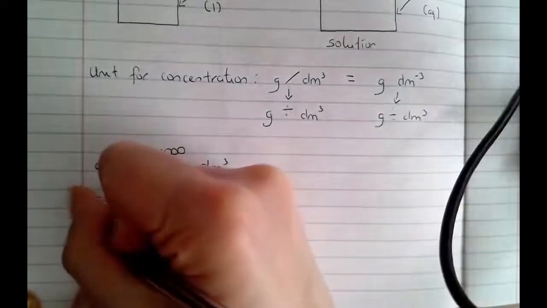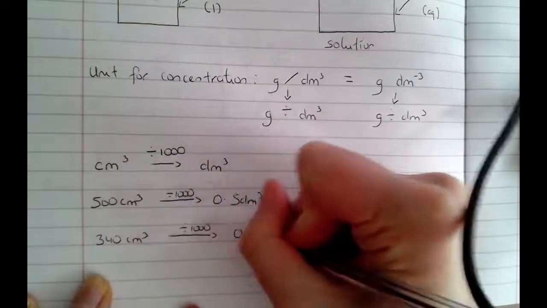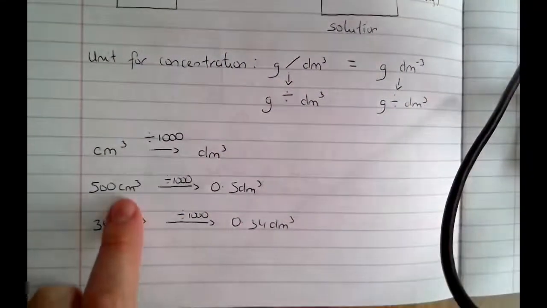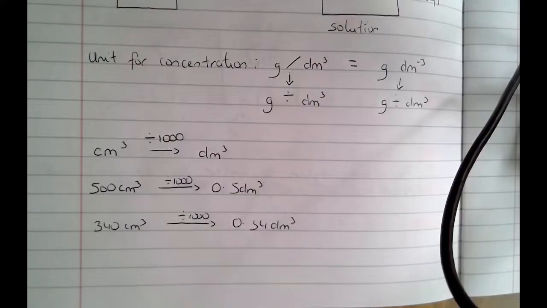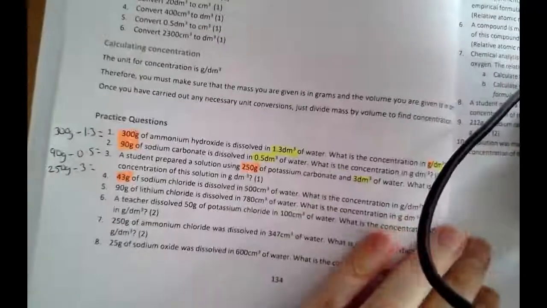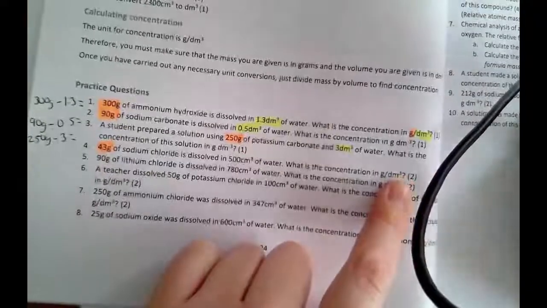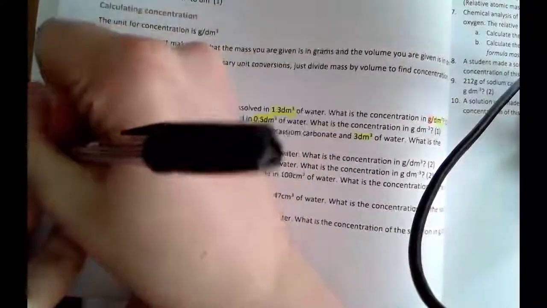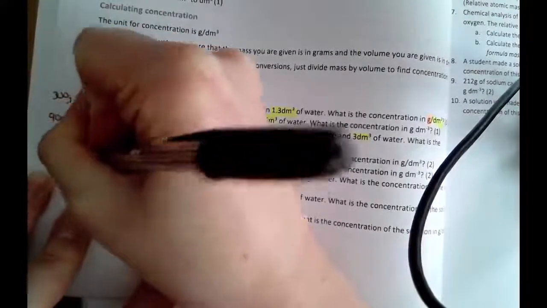If they gave you 340 centimeters cubed, you will divide by 1,000 and then you'll get your answer in decimeters cubed. So if they've given you centimeters cubed for the volume, but you're asked for the concentration in decimeters cubed, you must do that unit conversion first before calculating concentration. So if we go back to the sample questions and we look at question 4, I've got 500 centimeters cubed. I need that in decimeters cubed. So my first step for question 4 is going to be 500 divided by 1,000 equals 0.5 decimeters cubed.